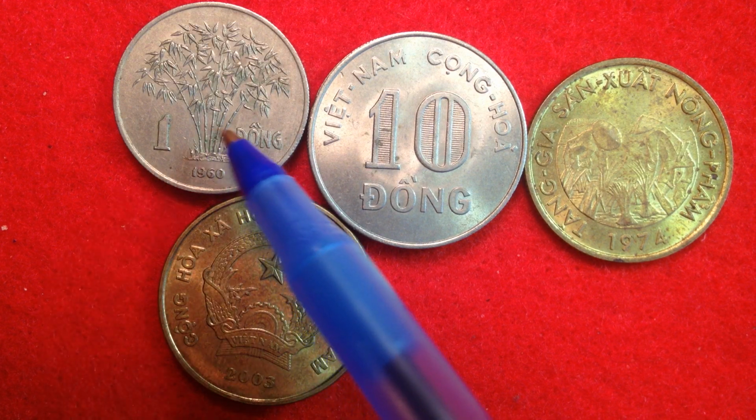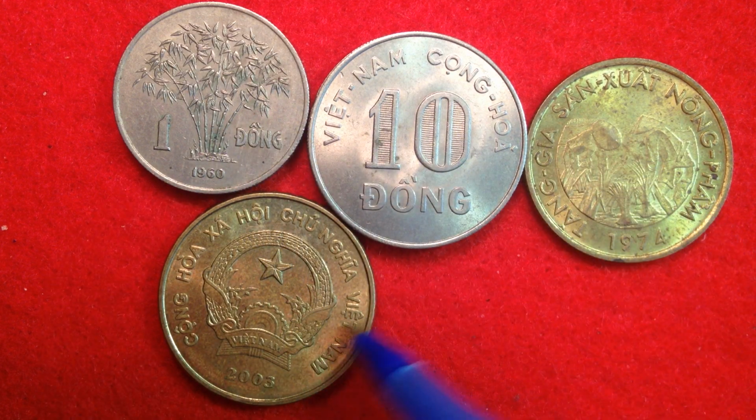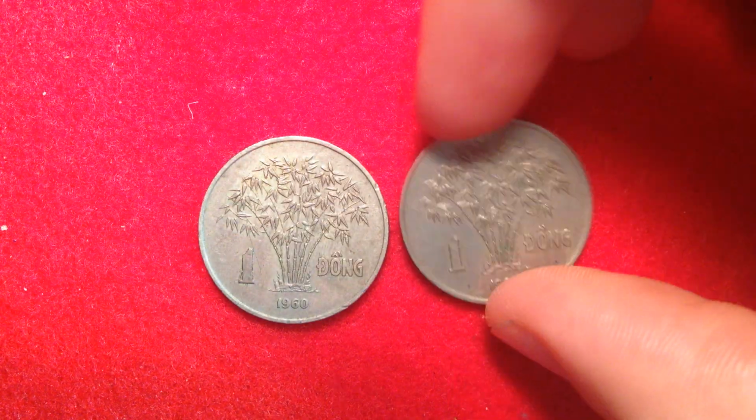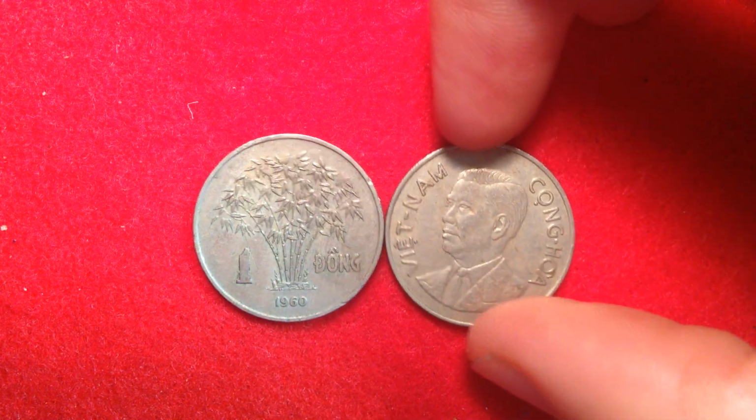Now these coins right here, the top three, have all been demonetized. The only one that's currently being used in circulation is this one right here, which is dated 2003. So let's get into the details. We'll start with the oldest first, and then we'll work our way to the most recent.